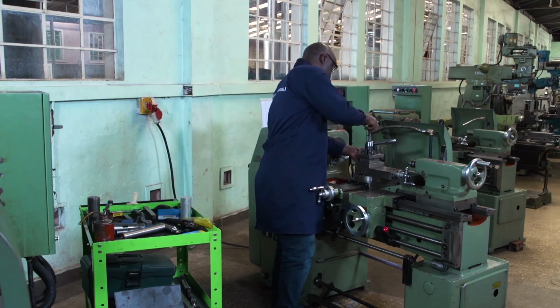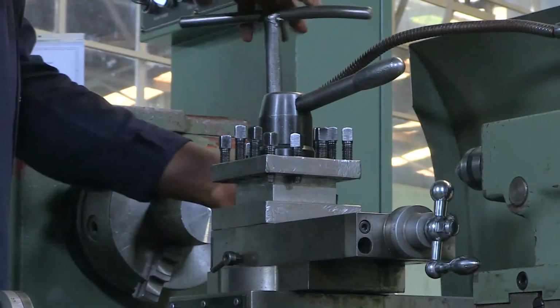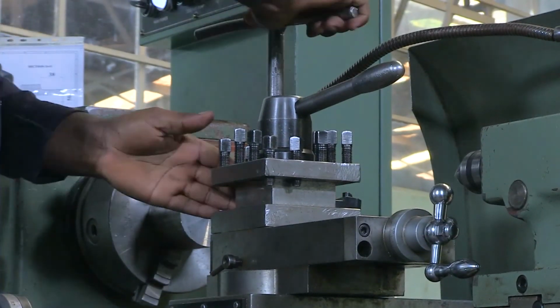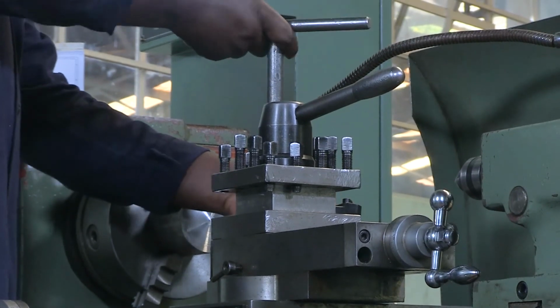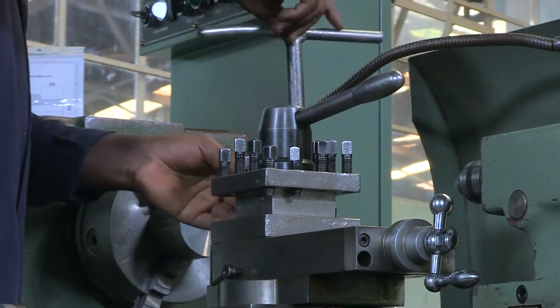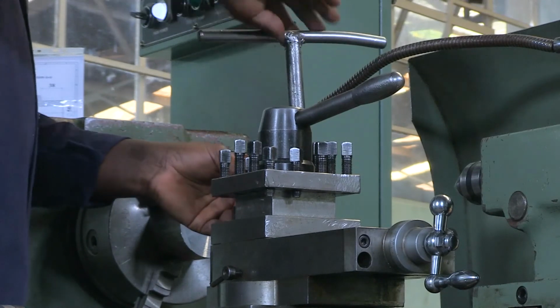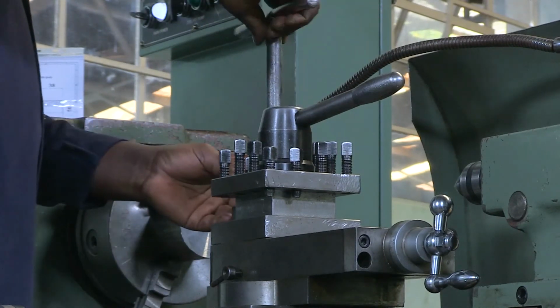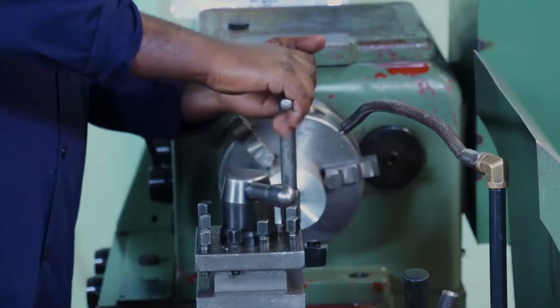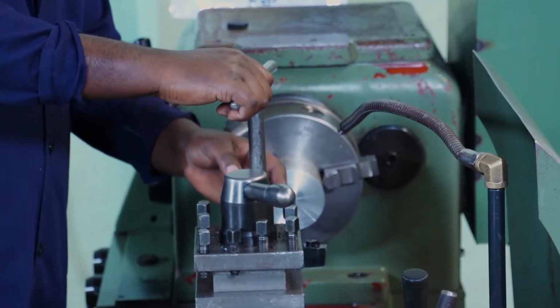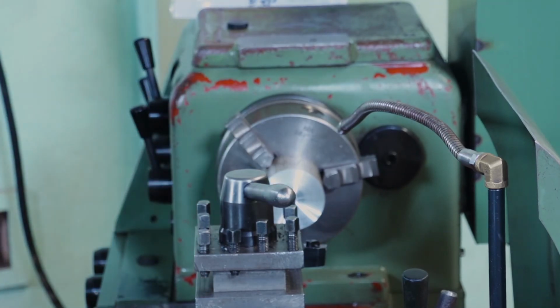You are not allowed to clamp this tool like this. Please avoid clamping a tool like this one. Please make sure that there is a short distance from the cutting tool edge to the tool post.